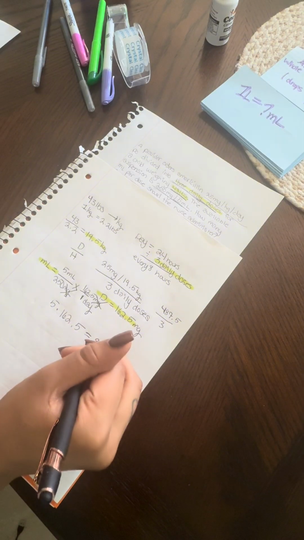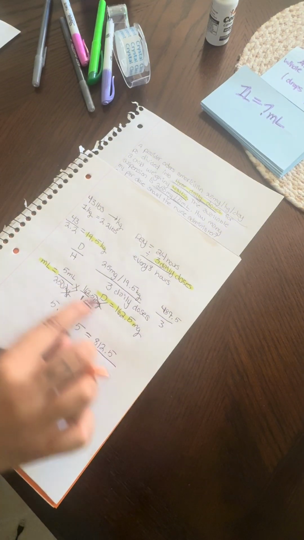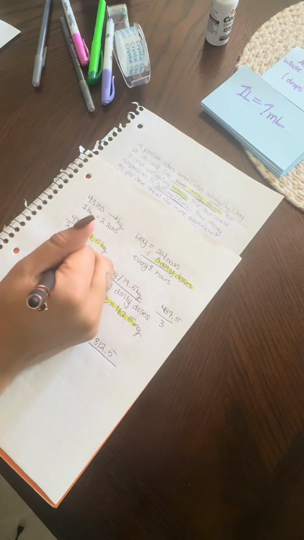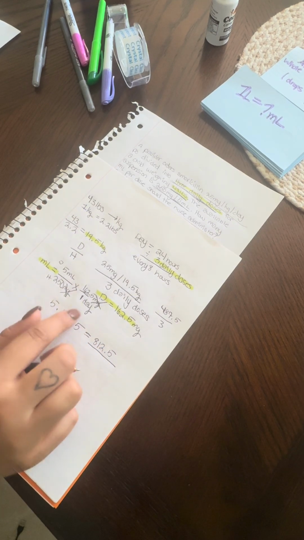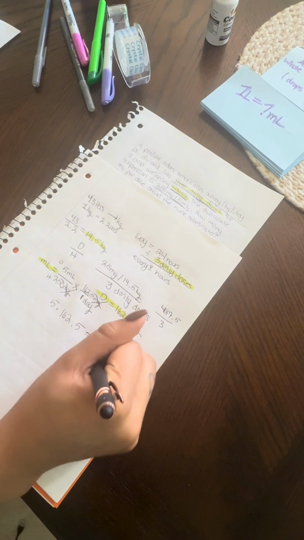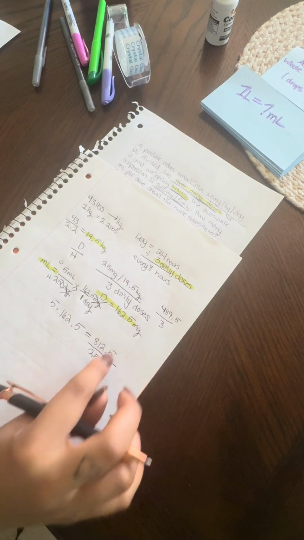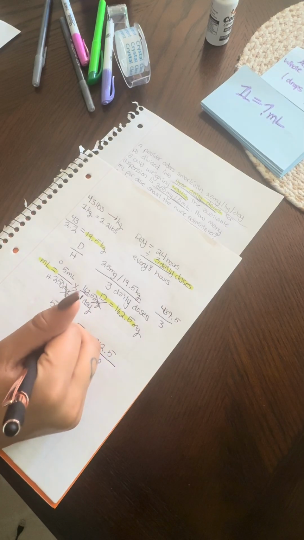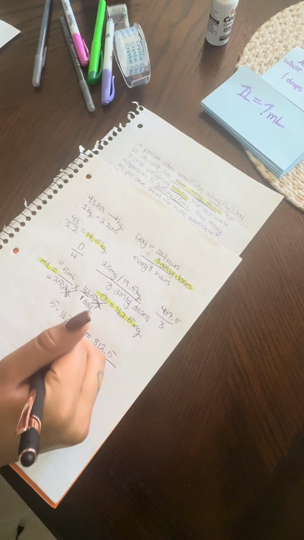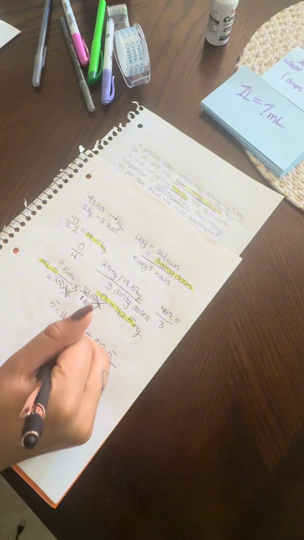So we get 812.5. That's our top number. I've already done desired and our have, remember? So 250 times 1 is 250. Let's divide. We get 3.25.